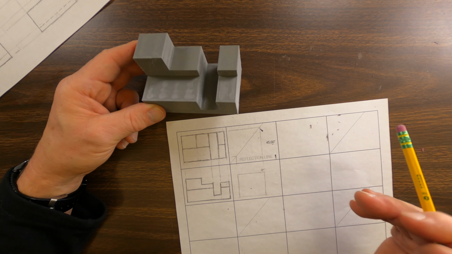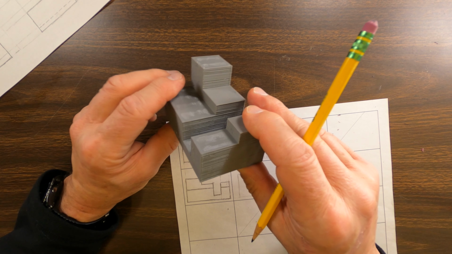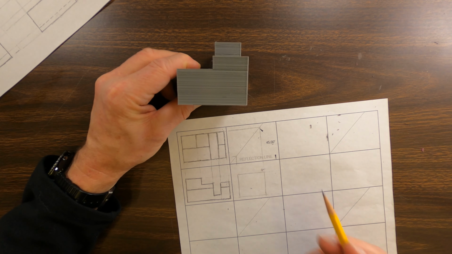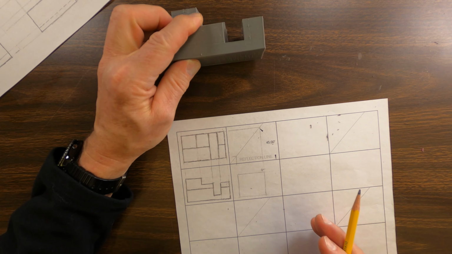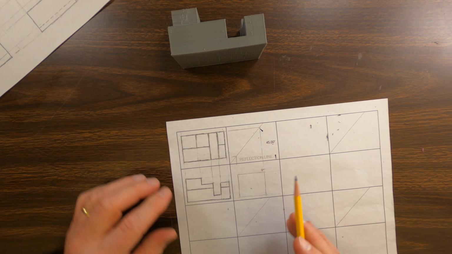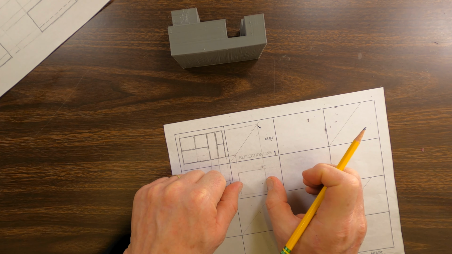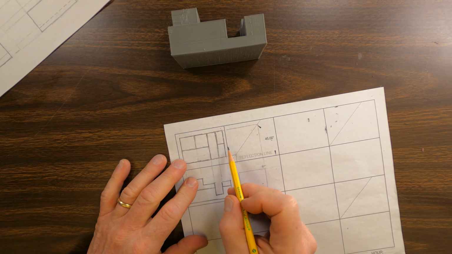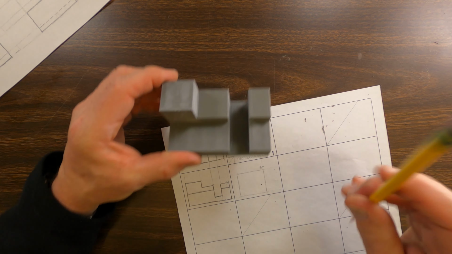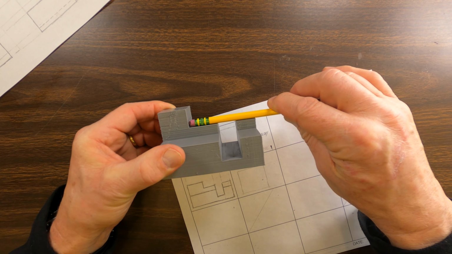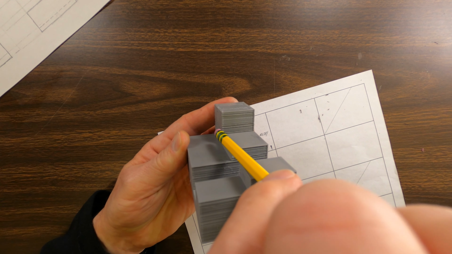So now I have to finish the right side of this object. So we have some lines that we have to transfer over from the top view. We've already transferred these two to give us the depth, but it looks like we have to transfer this line right here to the right side view.